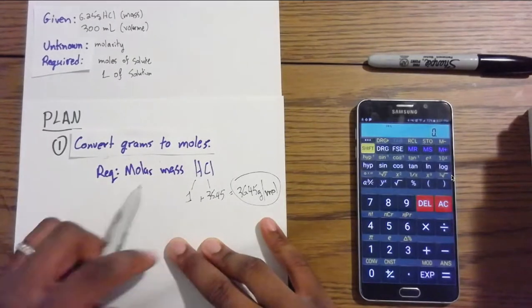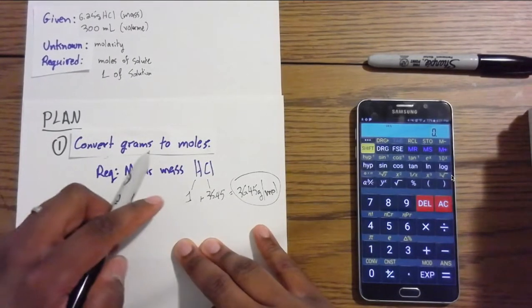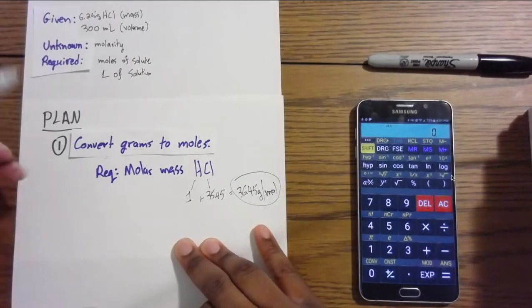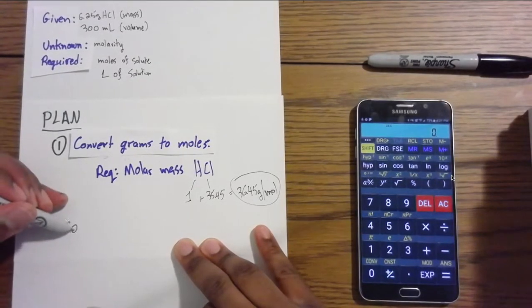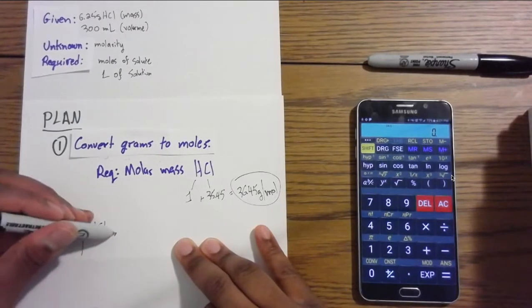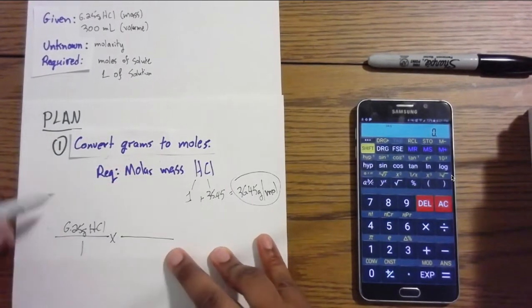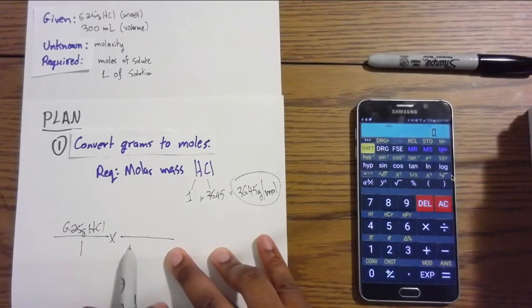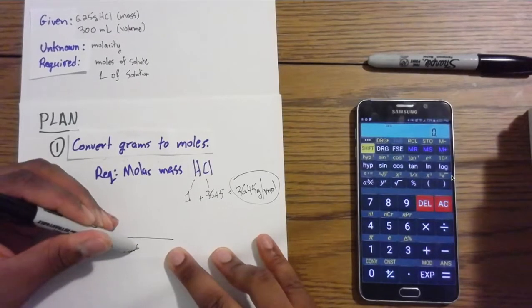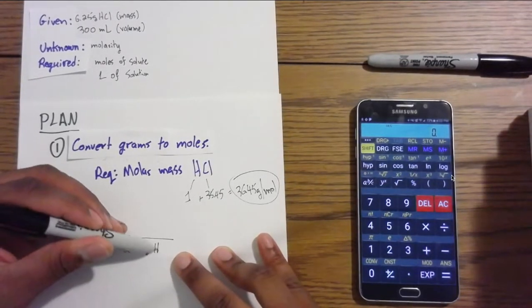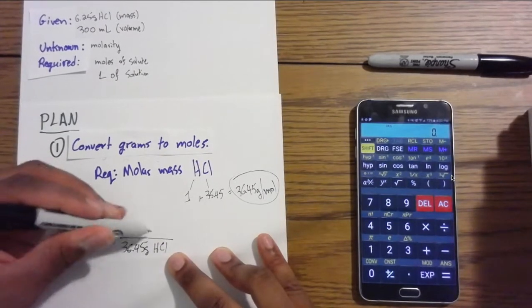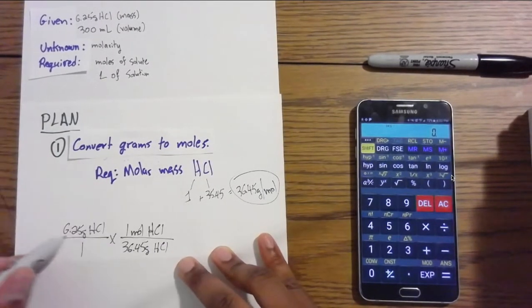Now that we have the molar mass, we can go ahead and convert grams to moles. Our given 6.25 grams of HCl, make it a fraction over 1 times, I have grams up top, so let's put grams on the bottom from the molar mass. 36.45 grams of HCl on the bottom, which is equivalent to 1 mole of HCl on top.